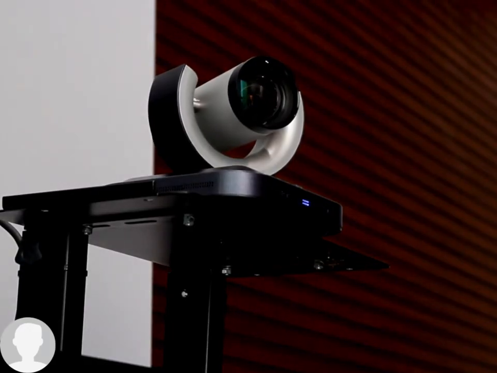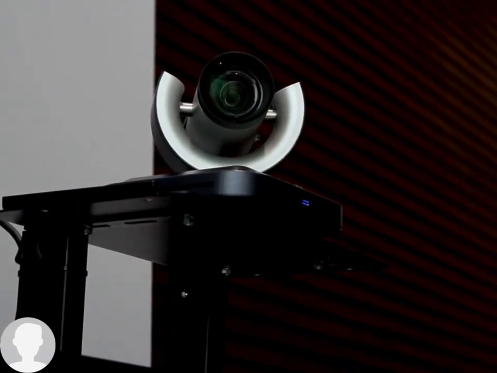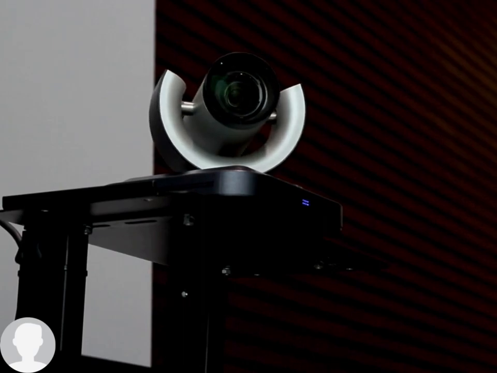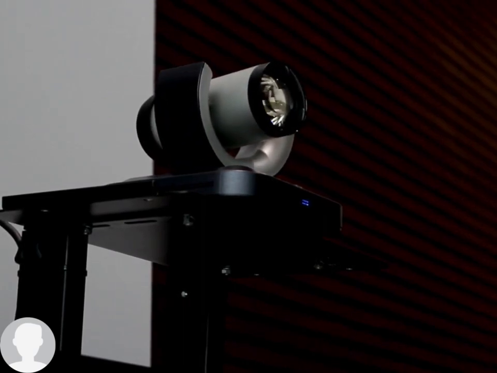Just a quick reminder and a myth that these video conferencing PTZ, the Pan Tilt Zoom, are redundant now. So I wouldn't recommend buying these equipments.